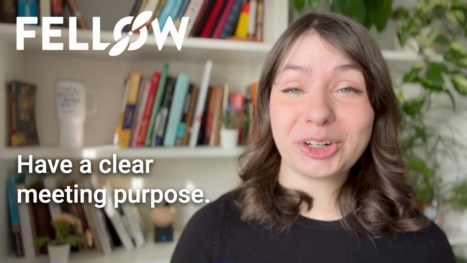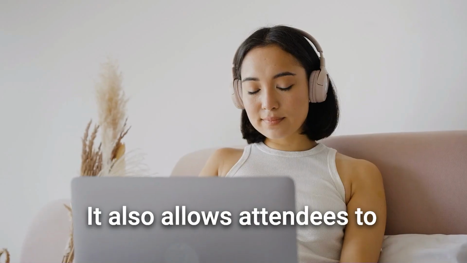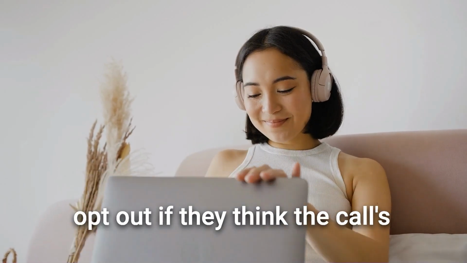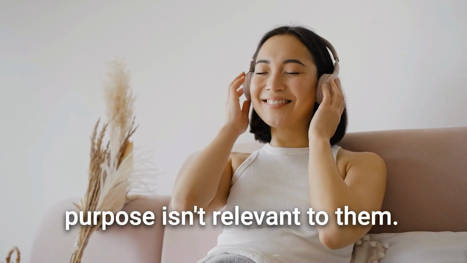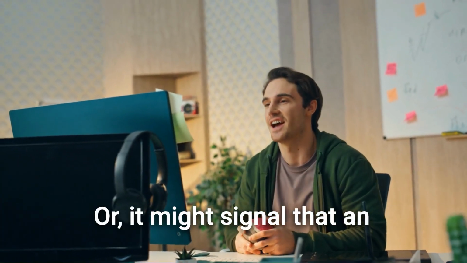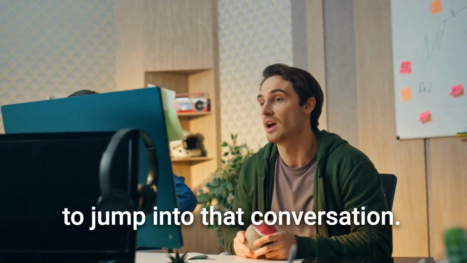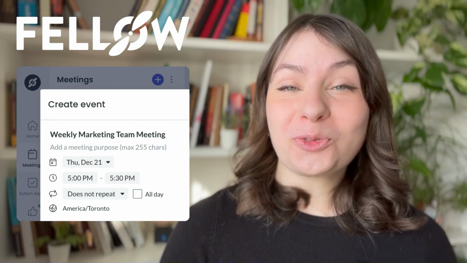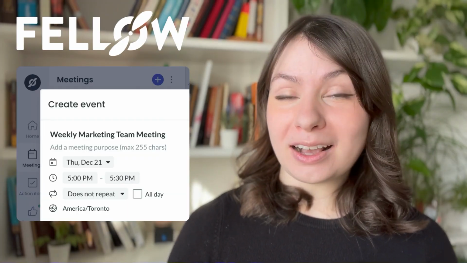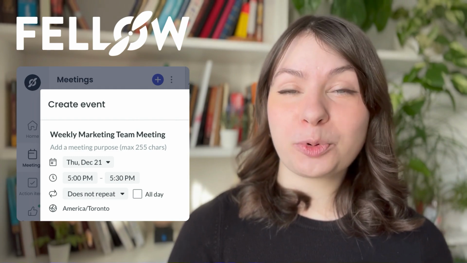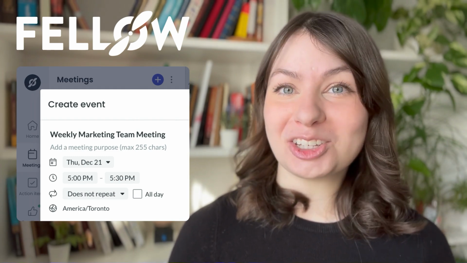Third, have a clear meeting purpose. When you do this, you get agreement from all attendees about the value and goals of the meeting. It also allows attendees to opt out if they think the call's purpose isn't relevant to them, or it might signal that an additional stakeholder needs to jump into that conversation. Fun fact, when an event is being created with the meeting guidelines feature set, the organizer is prompted right away to add a purpose to the description.